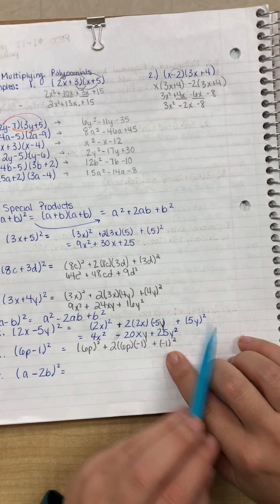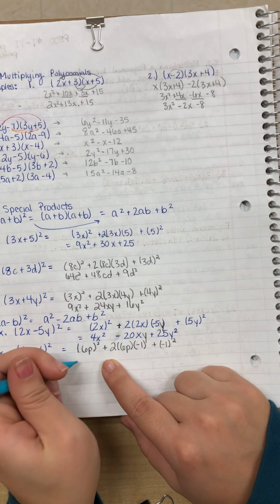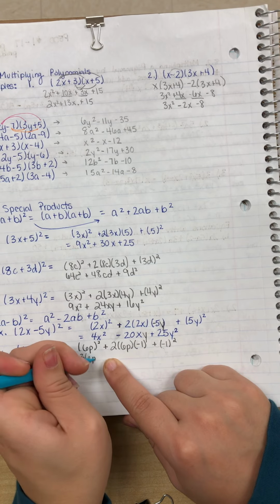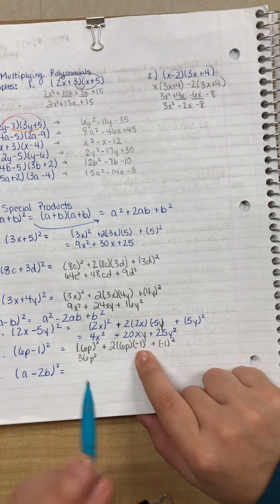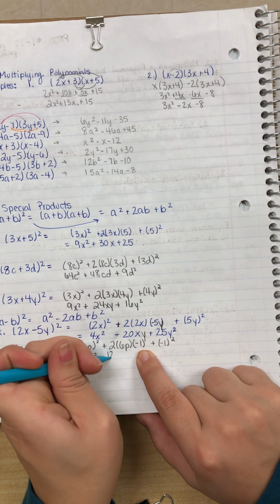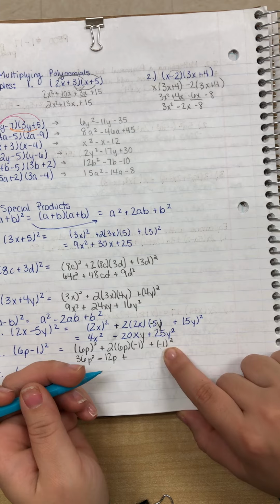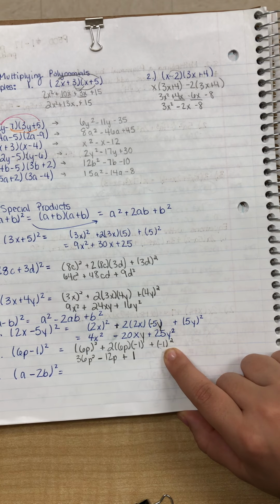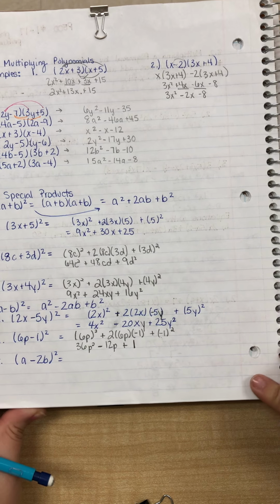But if you need to plug them in your calculator, just don't forget to put them in parentheses, okay? So then 6p squared, 36p squared, 6 times 2 times -1, so that's -12p, and then plus, because that's going to make positive, and then just 1, because 1 squared is still 1, right? Now try the last one.